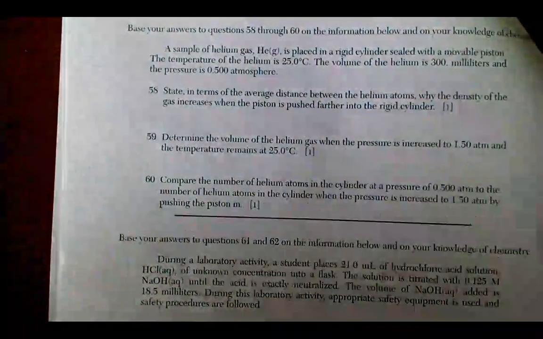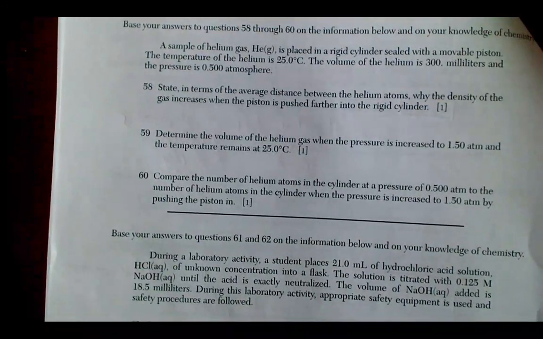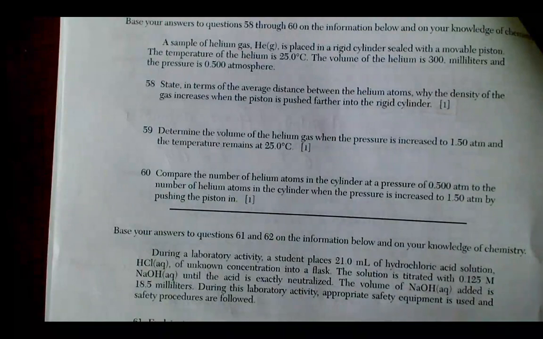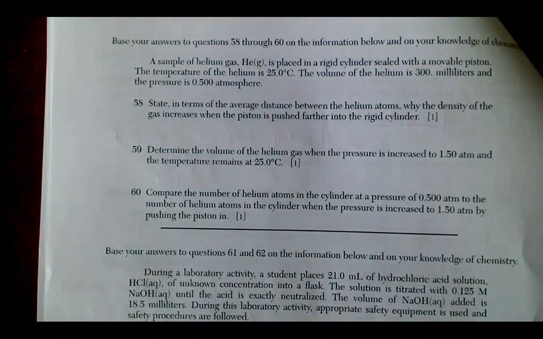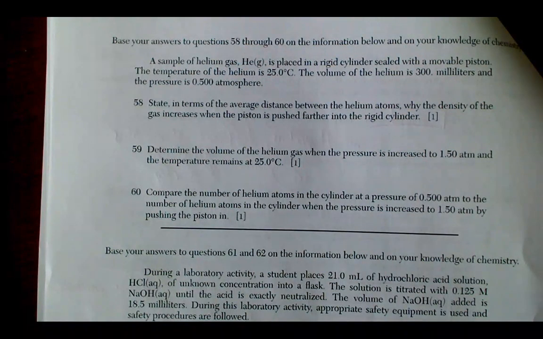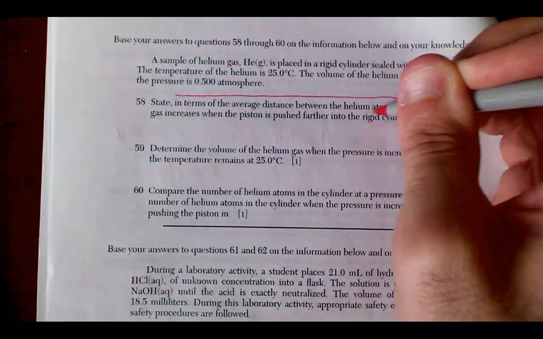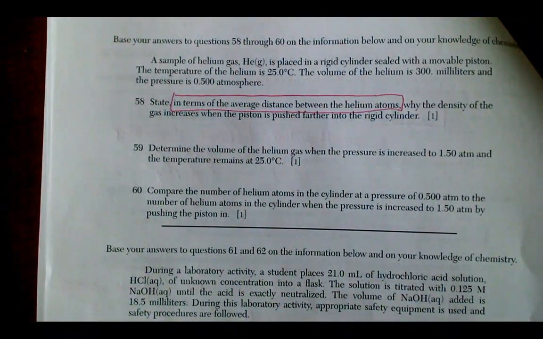A sample of helium gas, He, is placed into a rigid cylinder sealed with a movable piston. So the size of the container isn't changing much, but it does have a piston that can go up and down to make it a little bit bigger or smaller inside. The temperature of the helium is 25 degrees Celsius, the volume of the helium is 300 milliliters, and the pressure is 0.5 atmospheres. State, in terms of average distance between the helium atoms, why the density of the gas increases when the piston is pushed farther into the cylinder.